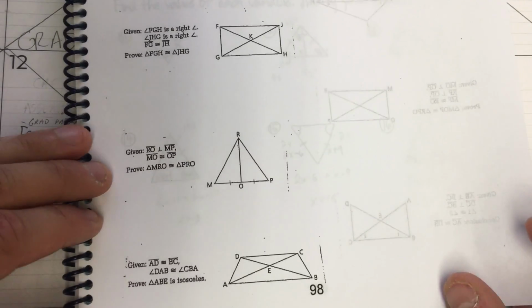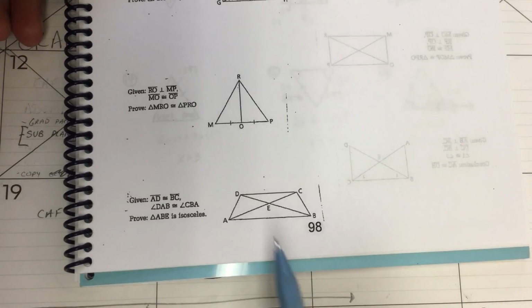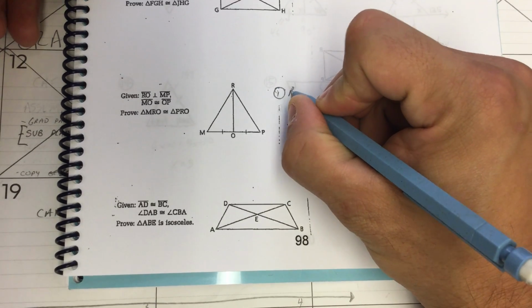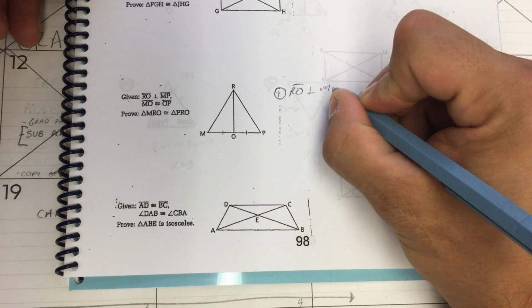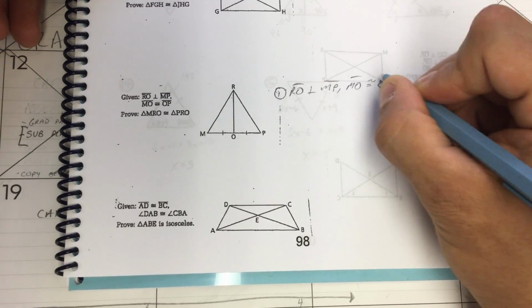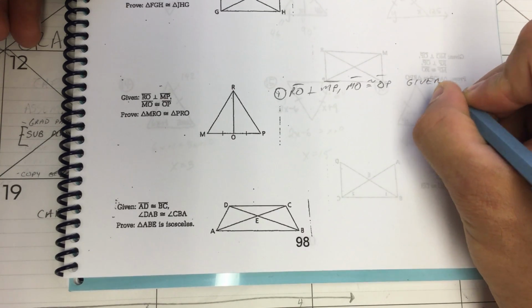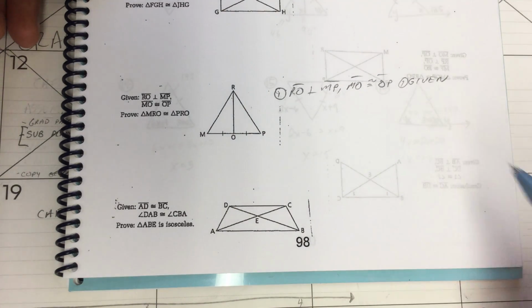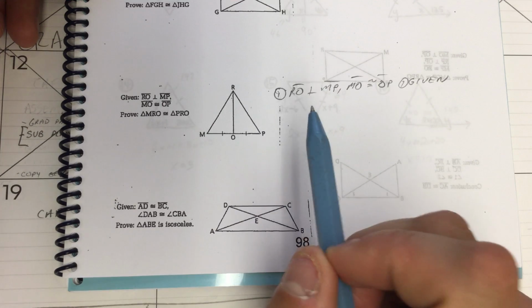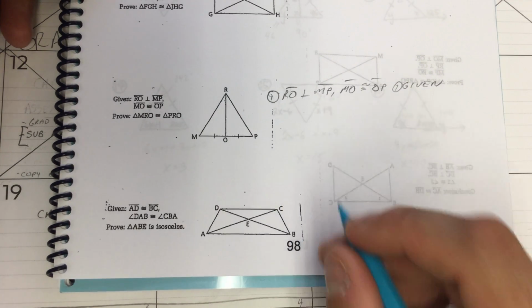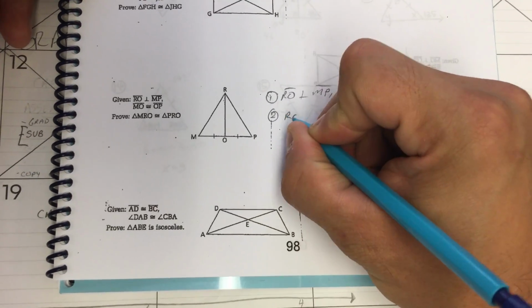I'm watching the clock tick tock, but I also would like to sneak one more in if possible. Check. Okay. Down here, I'm on page 98. RO is perpendicular to MP. That's given. And MO is congruent to OP. All that's given. Okay. The moment I see that, RO is perpendicular to MP, by the way, I'm tempted to think this is going to be hypotenuse leg. But then when we start working with this, we're going to realize it's not. Because RO is congruent to itself.